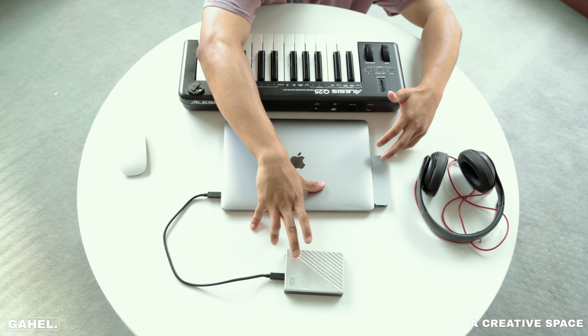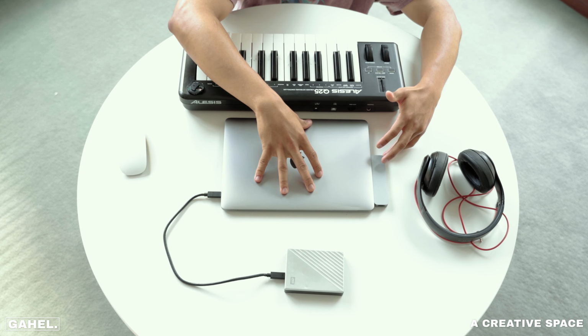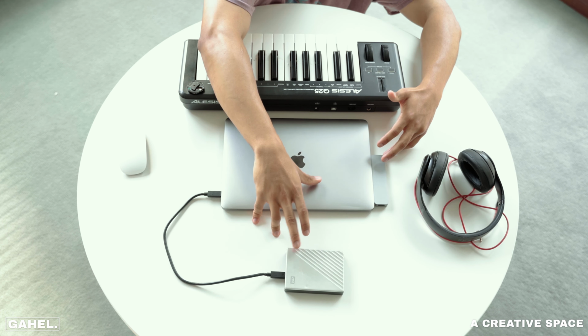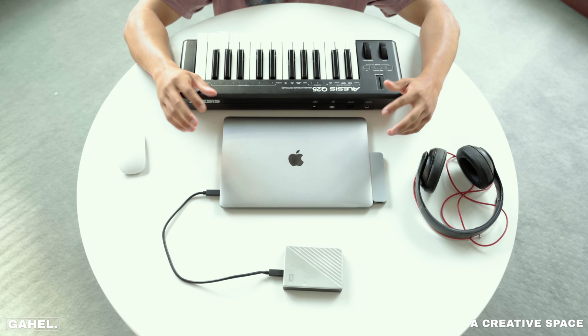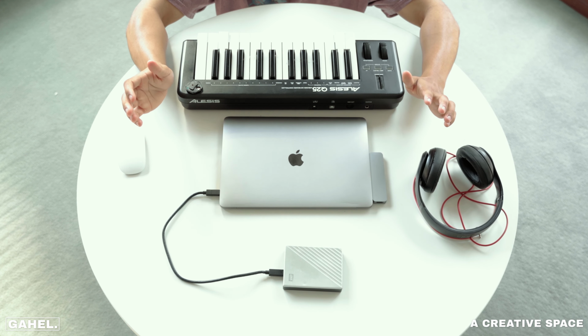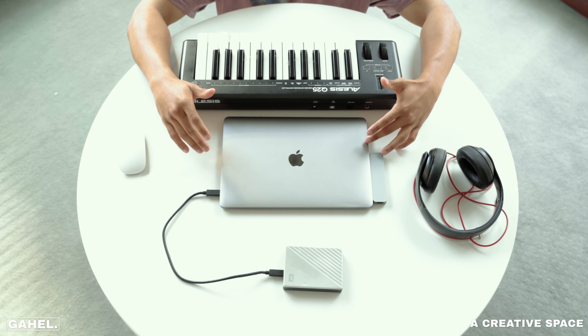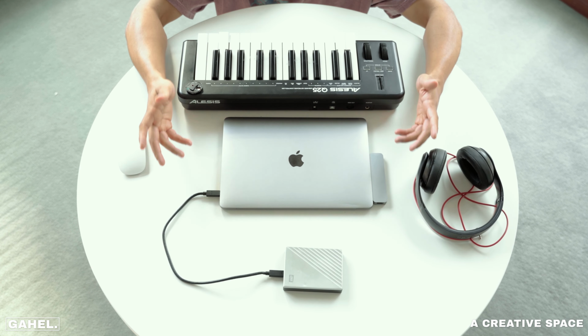I'd probably say get an external hard drive, because right now I have one. This is my MacBook Pro, and this is my external hard drive. I say try to get something around 2 terabytes or more, just because VSTs, plugins, drum packs, all that stuff adds up.